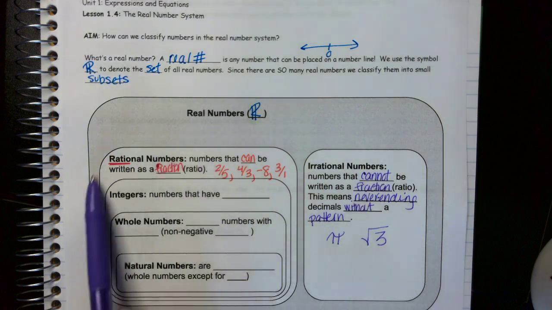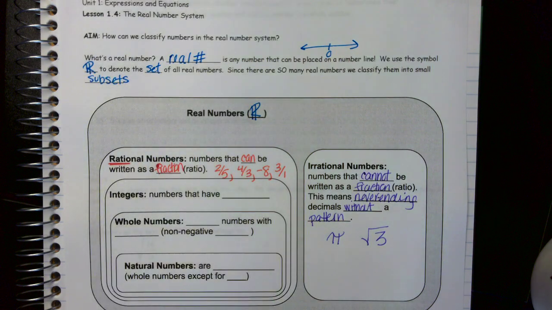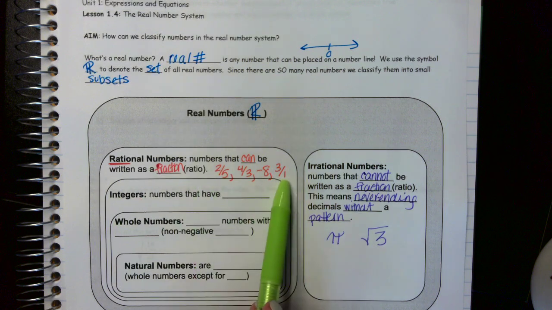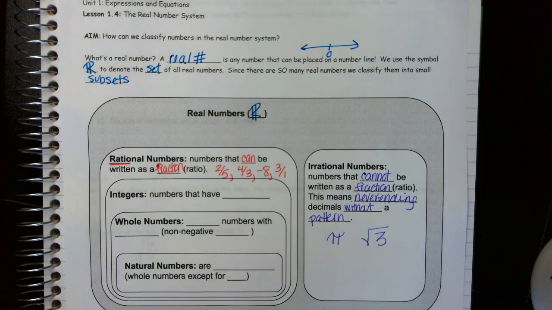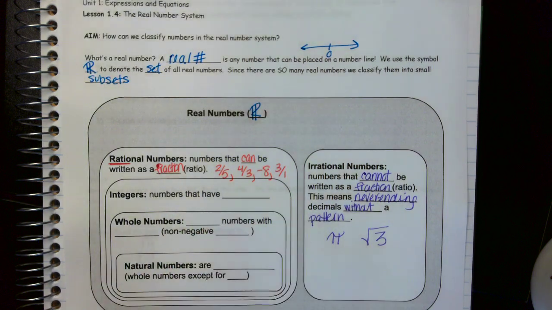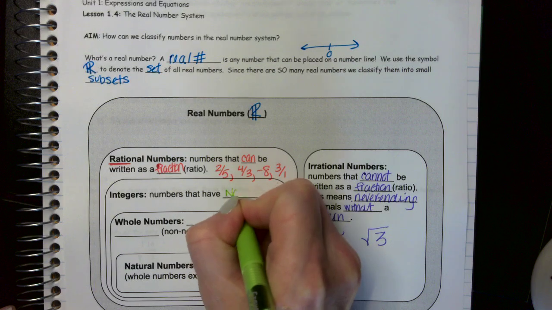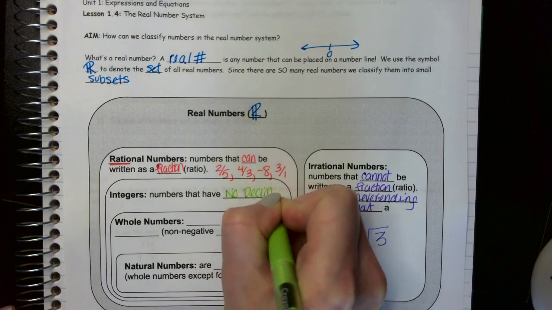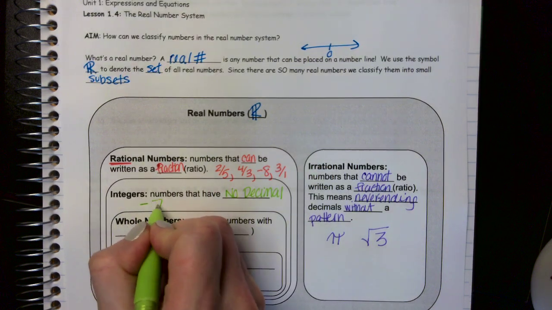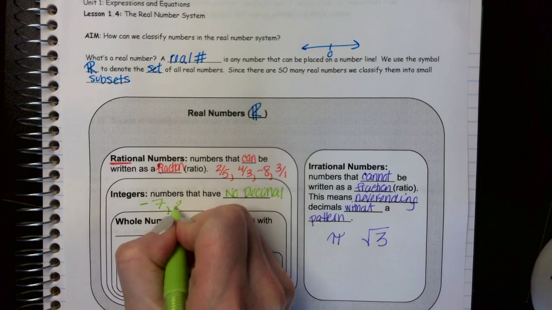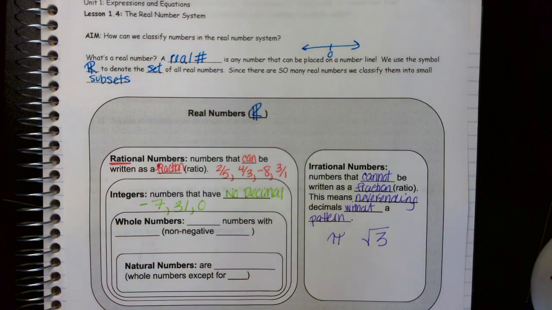Okay, let's go back into the world of rational numbers, numbers that can be written as ratios. We can further go down into not only can be written as fractions, but there's another subset of rational numbers that are called integers. And these are numbers that have no decimal. So we have examples like -7, 31, 0. These numbers have no decimals.